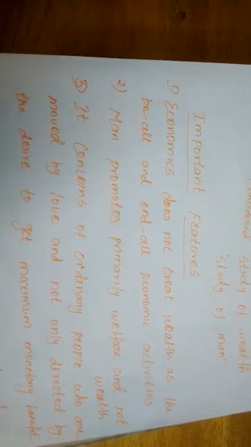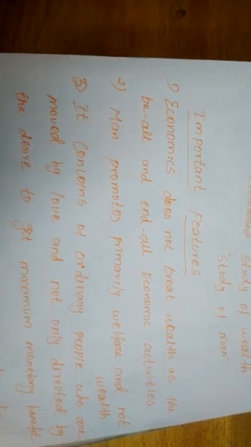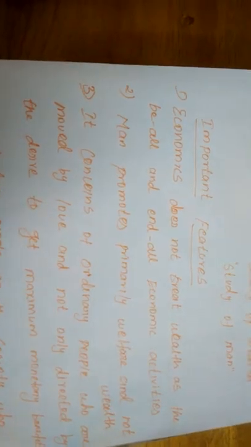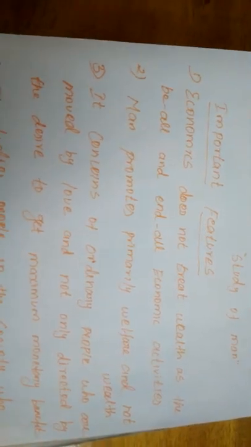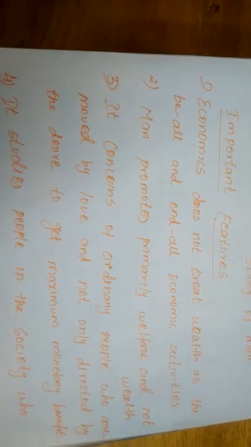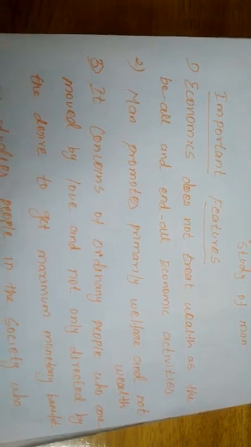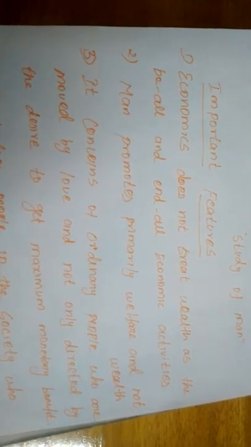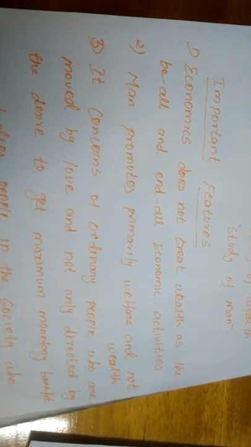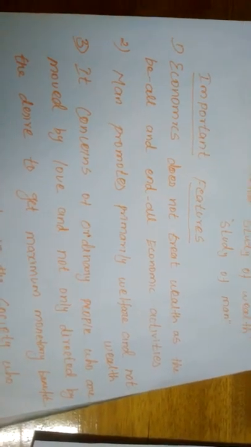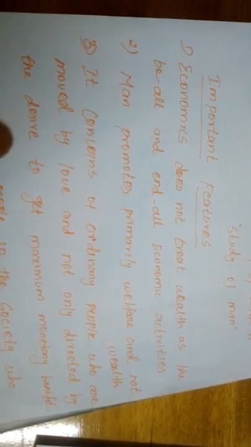Because in our earlier, ancient days, all human beings were alive without money and without commodities. After industrialization and the improvement of economic activities, consumption, production, and distribution, all these economic activities developed. Before those days, there were no commodities, or not many commodities. At that time, only some basic necessities of life may have been there. So Marshall and other economists criticize the earlier definitions. Economics does not treat wealth as the be-all and end-all of economic activities; wealth alone is not the whole matter of economic activities.